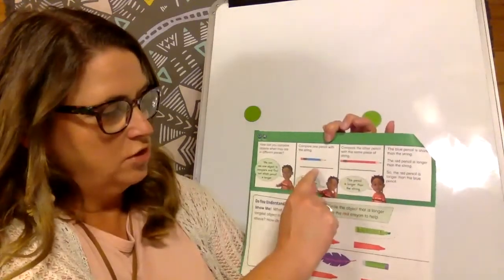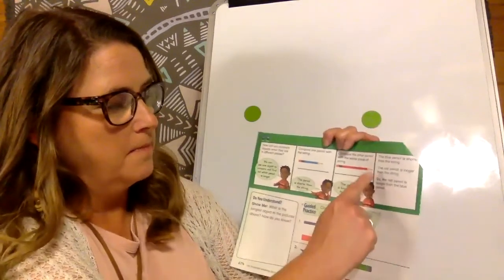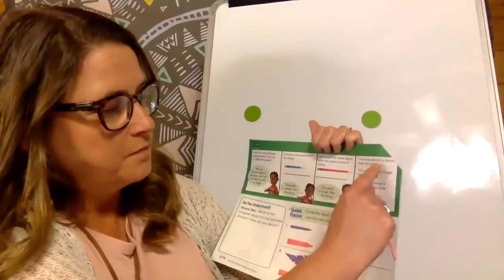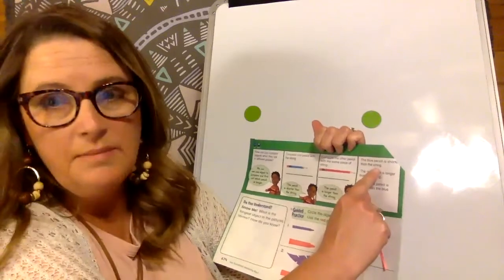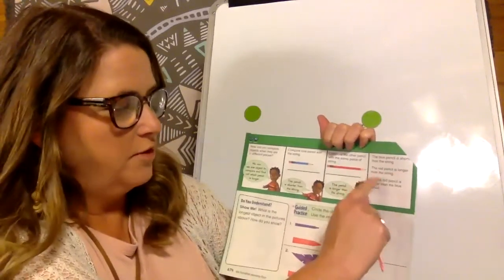So the blue pencil was shorter than the string. The red pencil is longer. It says the blue pencil is shorter than the string. And that's what Ms. Cannon just said. The red pencil is longer than the string.